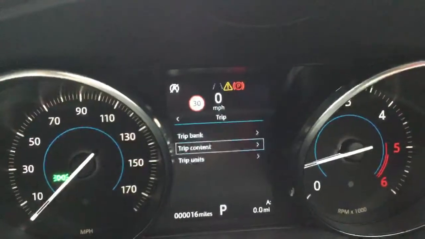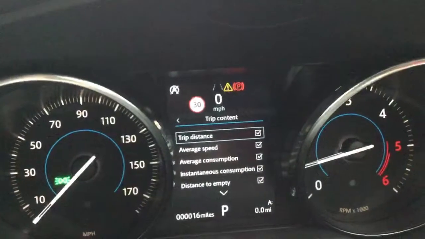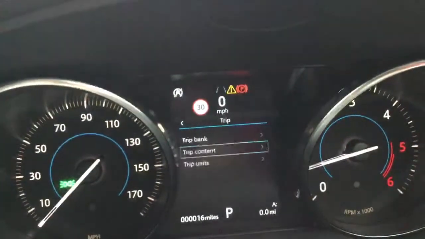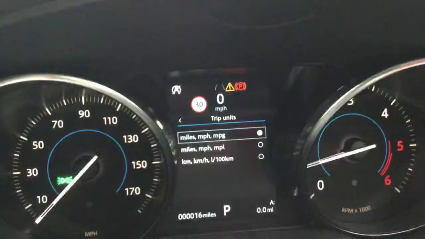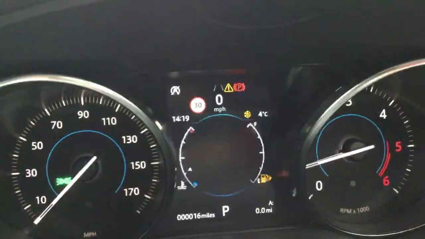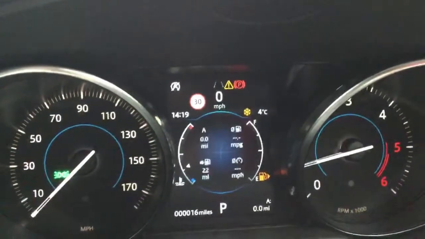Trip. You can then choose which trip content you want. You can choose miles per gallon, distance to empty, average speed, all that sort of thing. It's up to you. And trip units, you can use it in miles per gallon, kilometers per hour, etc. So that's it. That's how we use the centre display.